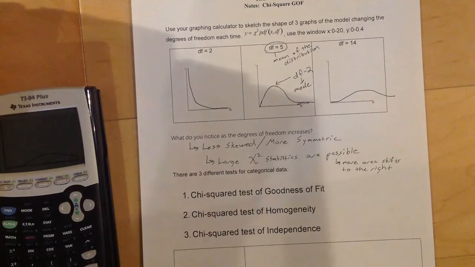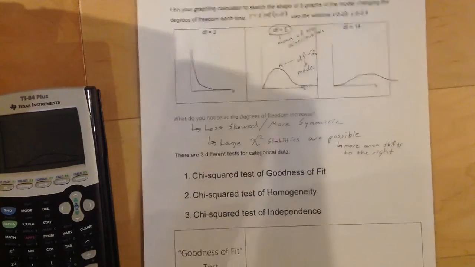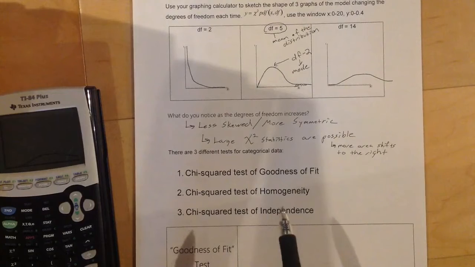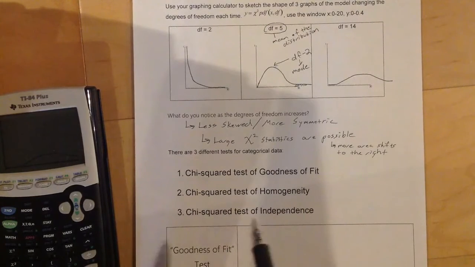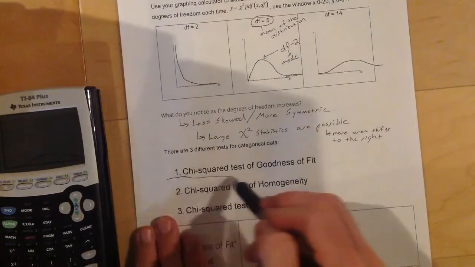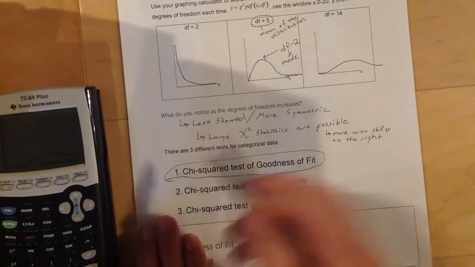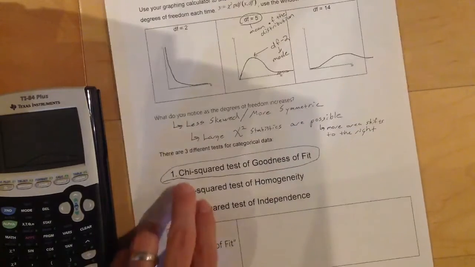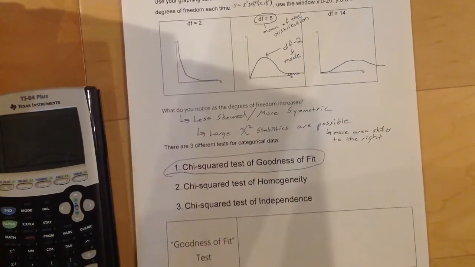All right, so we're actually going to be using these curves for 3 different tests. The chi-squared test of goodness of fit, the chi-squared test of homogeneity, and the chi-squared test of independence. Today our focus is going to be just on this one, and in the next set of notes we'll look at these 2 right here.